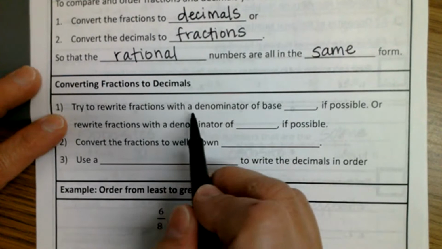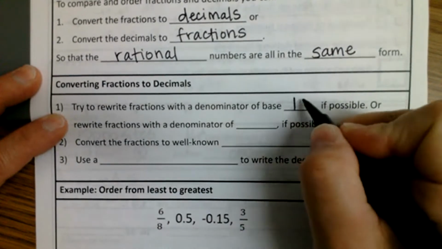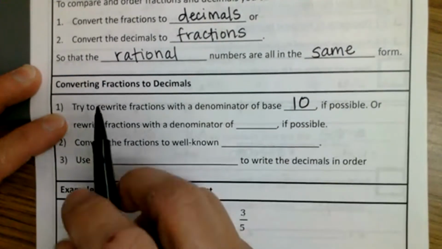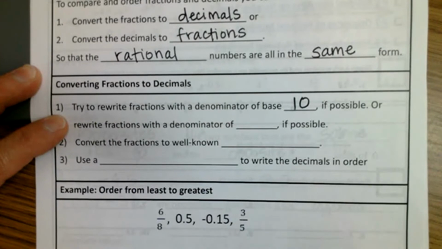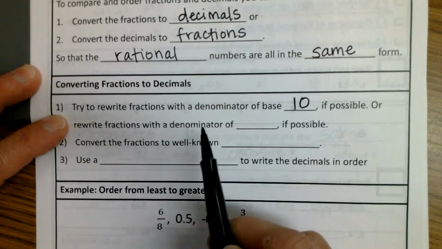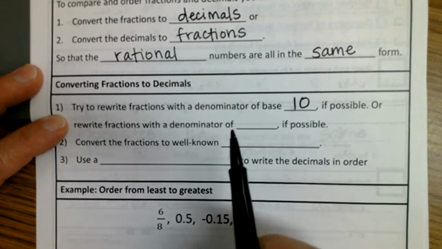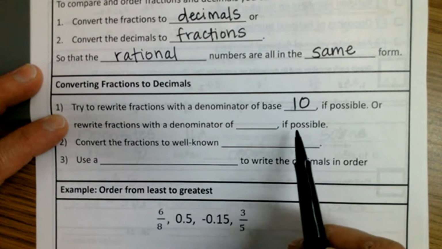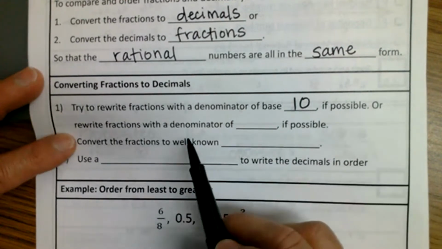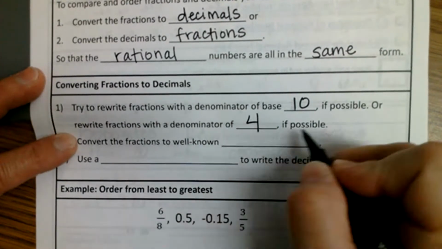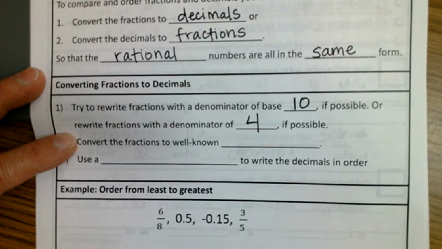To rewrite fractions with a denominator of base 10, try, if it's possible, to rewrite the denominator of a fraction as base 10, or rewrite the fractions with a denominator of 4 if possible. The reason is, if you can do a base 10 or a base 4, then you will get those very well-known decimals.